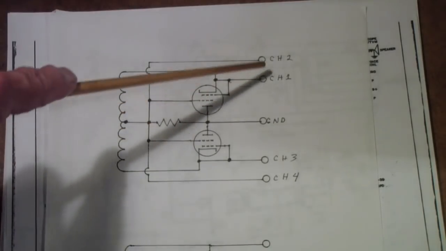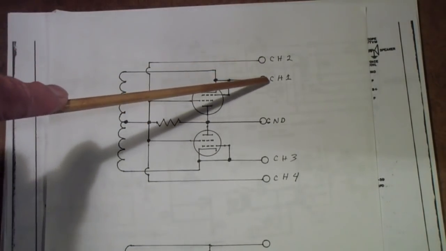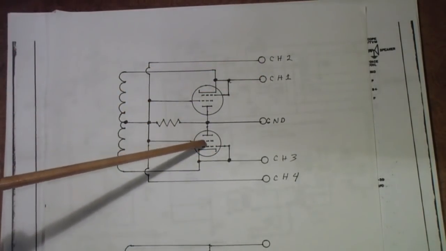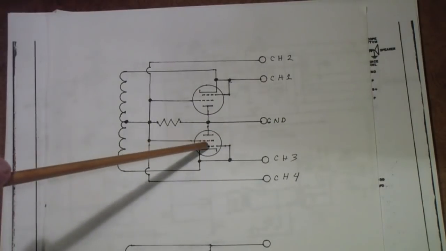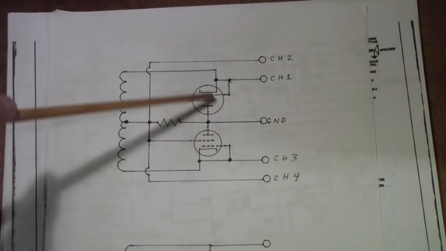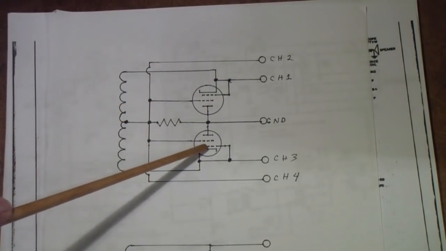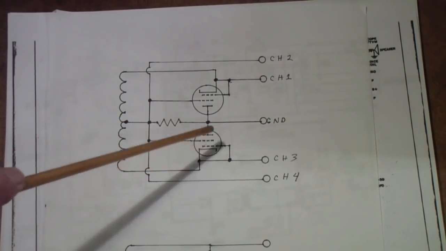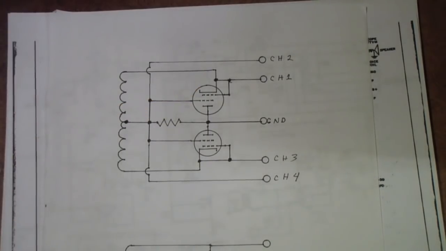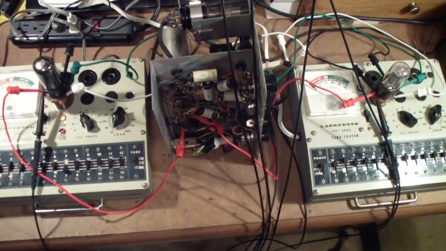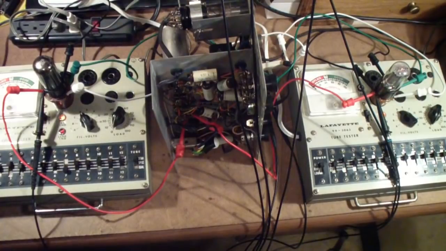Right now I have one set of channels connected to a tube and the other set of channels connected to the same tube. Now let's separate them so we can actually compare the IV characteristics, or the plate characteristics, of two different vacuum tubes.